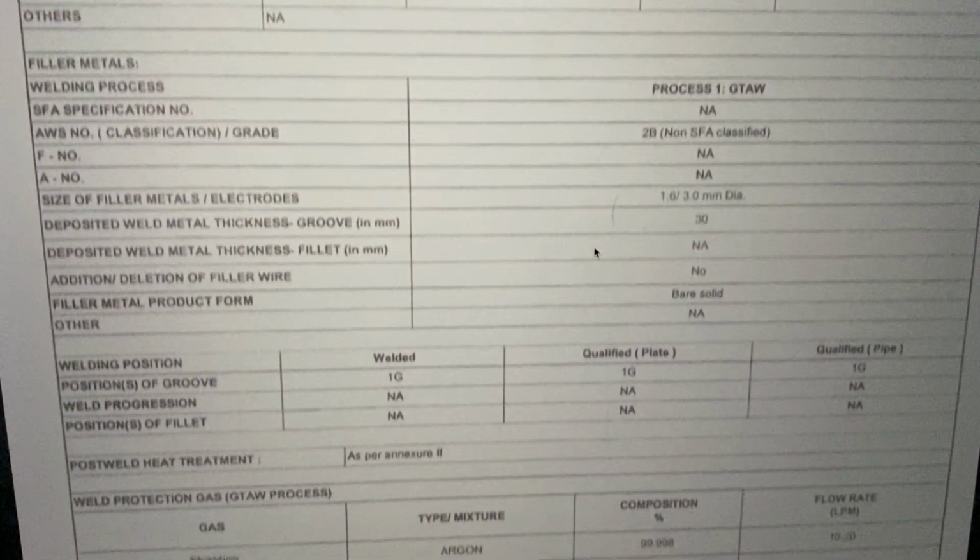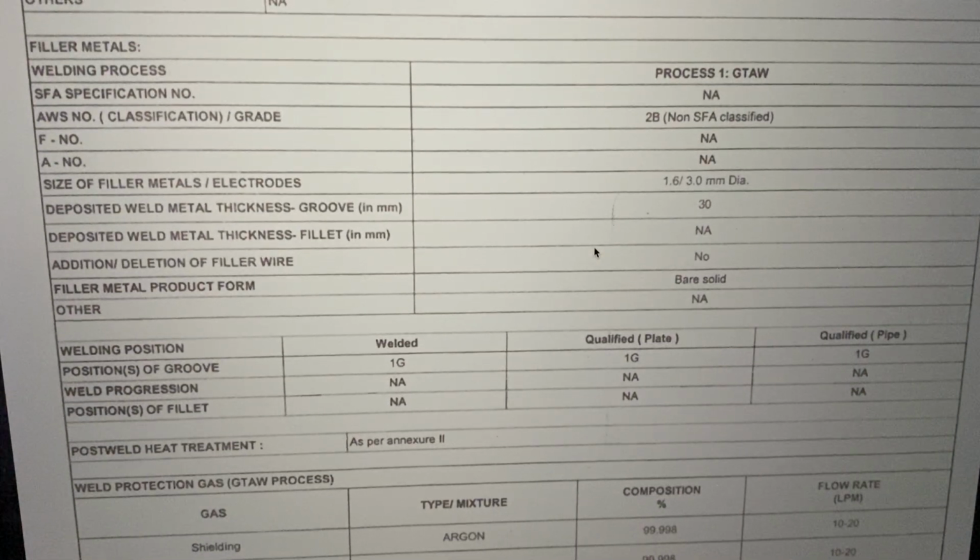So it is good to specify the F number, which is once again given in this WPS in front of us as NA, because we are going to use a non-standard consumable which is not listed in Section 2C, and that is why the SFA number is not applicable, but we have given the AWS. Once again we have given the grade we are using, and F number and A numbers are again written down as not applicable.